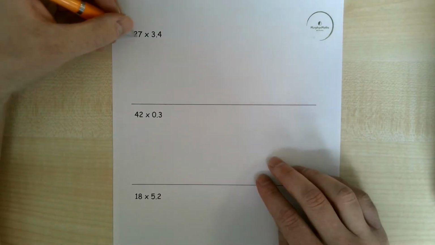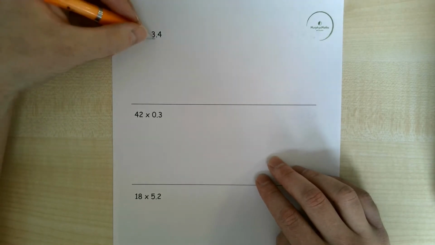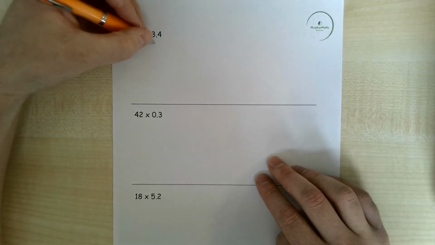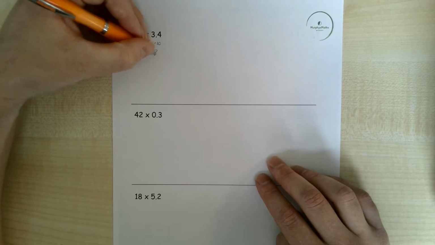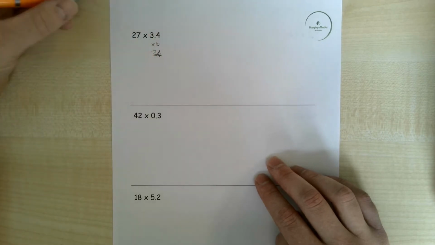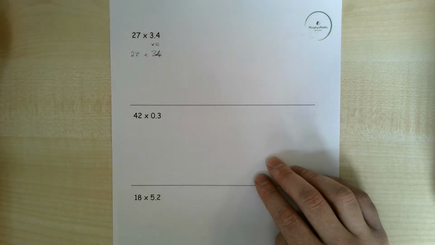So 27 multiplied by 3.4. I don't have any issue with the 27. I can multiply integers no problem. Where my issue comes is with this decimal place. So what I would prefer actually is if this was 34 instead of having that decimal place there. So what I'm going to do is multiply 3.4 by 10, to get rid of that decimal place. We've got 27 multiplied by 34.